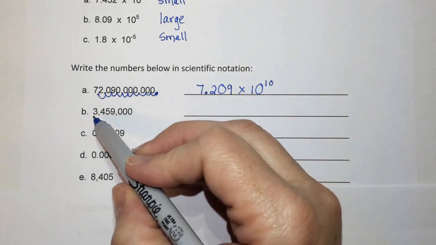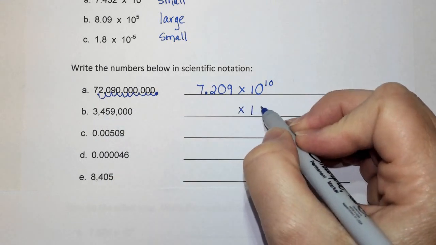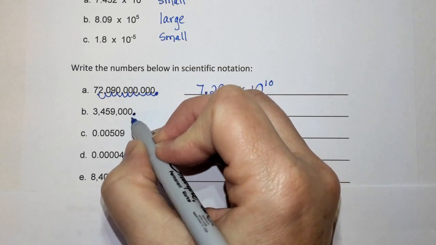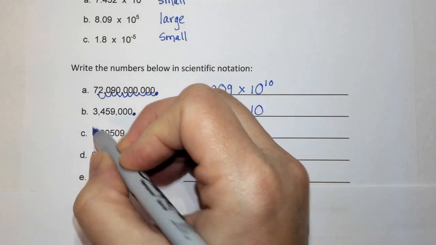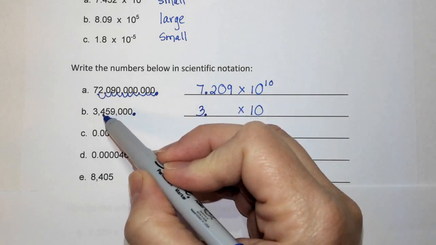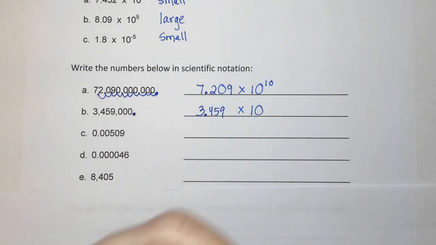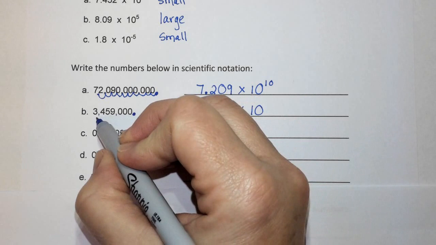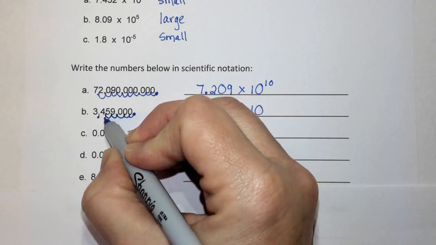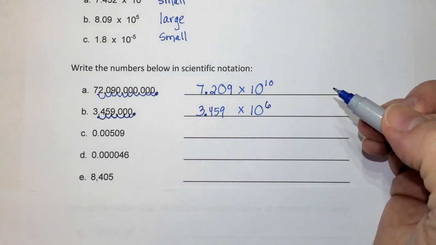All right, now this number is 3,459,000. That's a large number. I'm going to have a positive exponent here. I'm starting with my decimal here, moving it all the way left until I have one digit that's less than 10. 3 point, you have to keep these, 459. 3.459, and how many times do I move the decimal until it gets here? 1, 2, 3, 4, 5, 6. 3.459 times 10 to the power of 6.